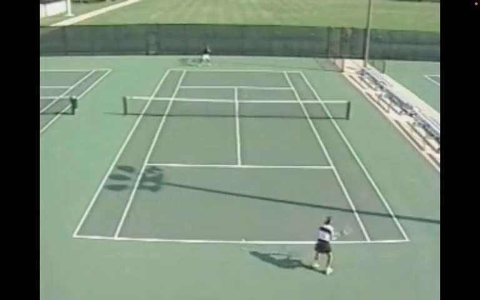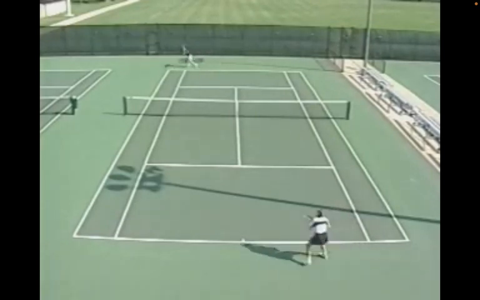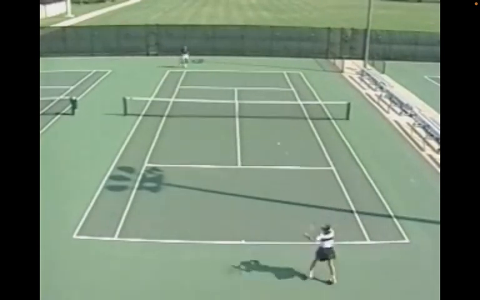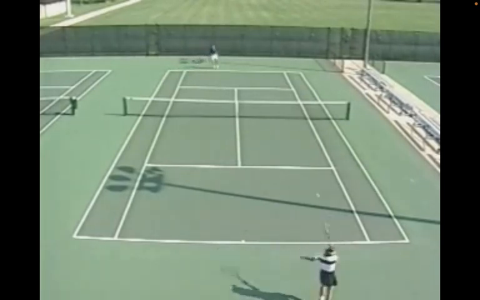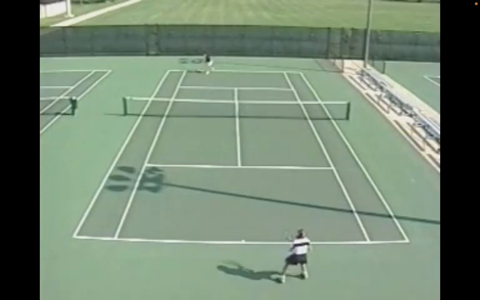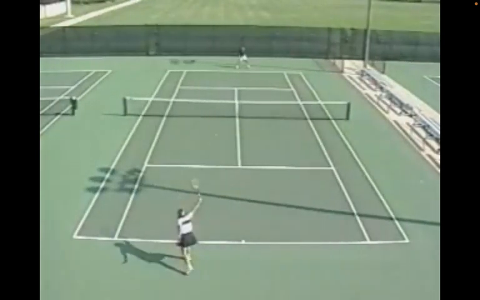Here we see David and Joanne in a cross-court forehand rally. Shots that cross the body are called outside shots. These are outside forehands. And these are outside backhands.